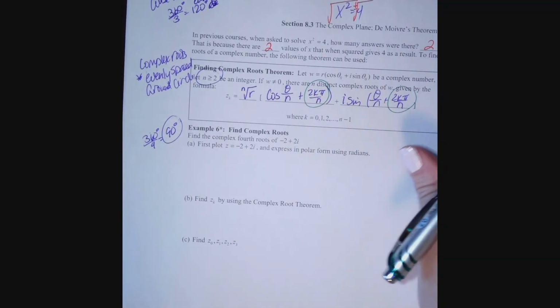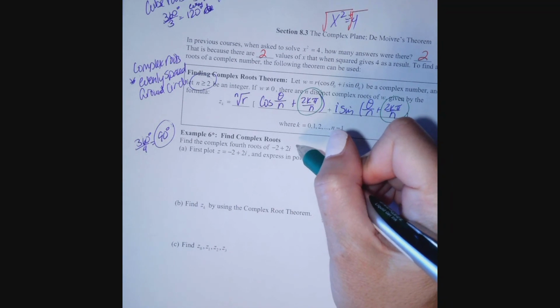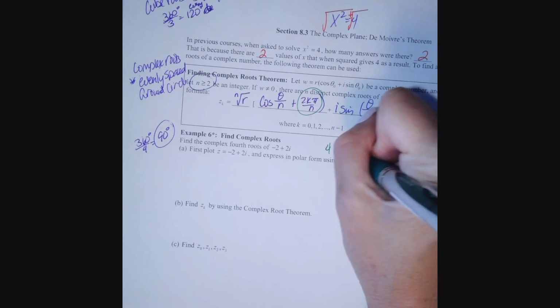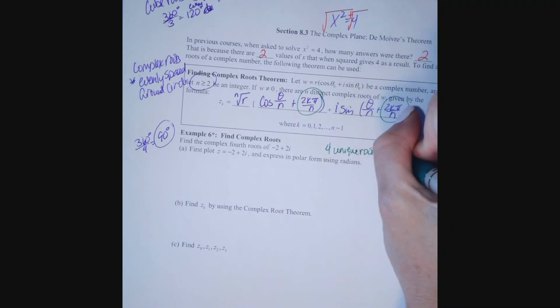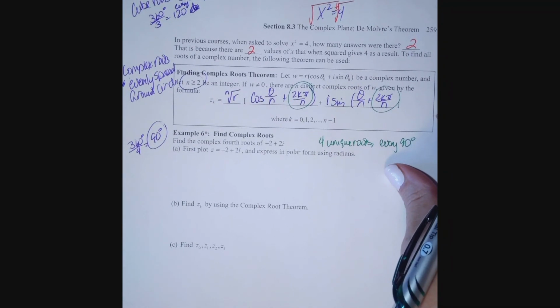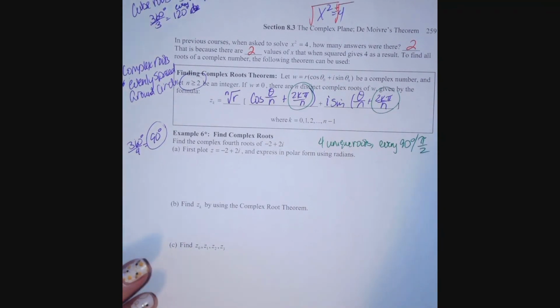Let's work this one out. Find the complex fourth roots of -2 plus 2i. I know I will have 4 unique roots, and they will fall every 90 degrees. So once I know where the first one is, I know the next one will be 90 degrees around. 90 degrees is the same thing as pi halves if I want to do radians. And I think, yeah, we're going to work this first problem in radians.